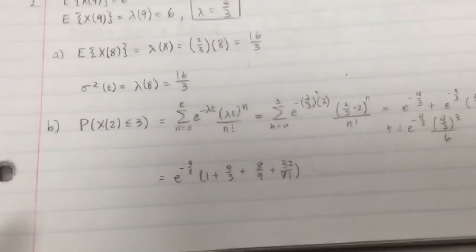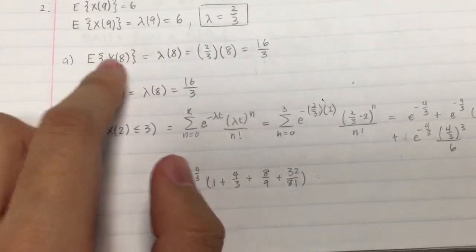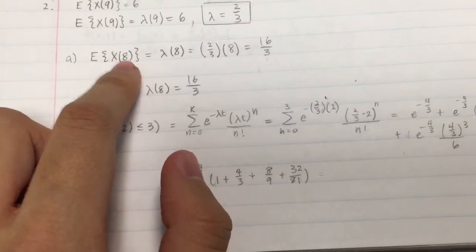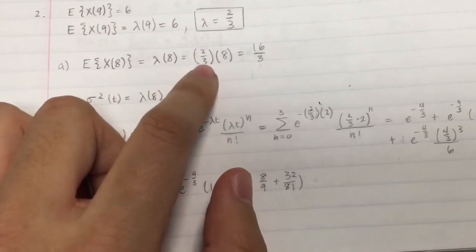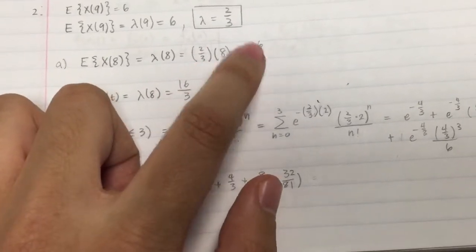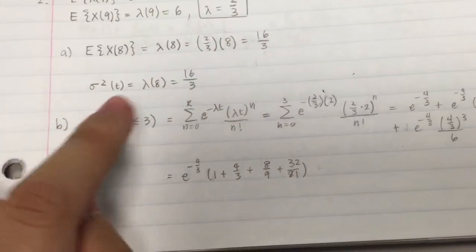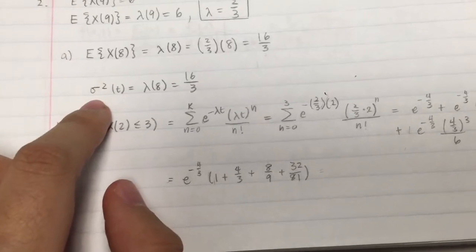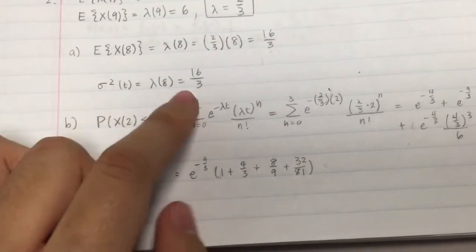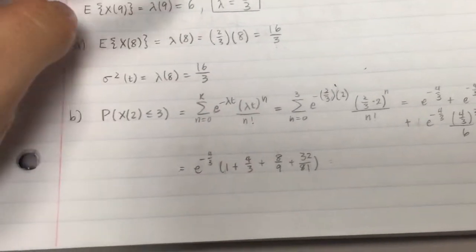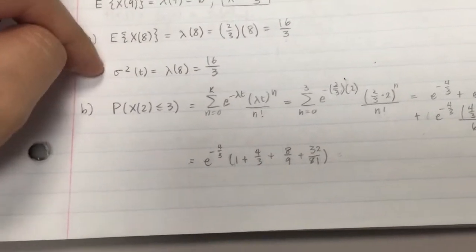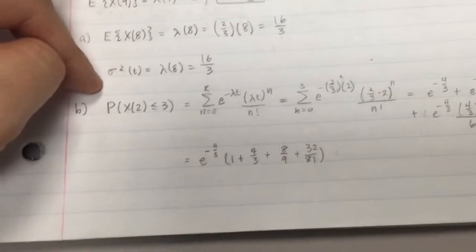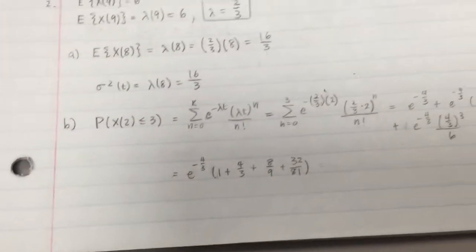So in part A, we have to find the expected value of X(t) when t is 8. We just write this out: lambda times 8 equals 2/3 times 8, which is 16/3. And the variance is the same thing, it's just lambda times t. So you get the same for the expected value and the variance of X(t) when t is 8.